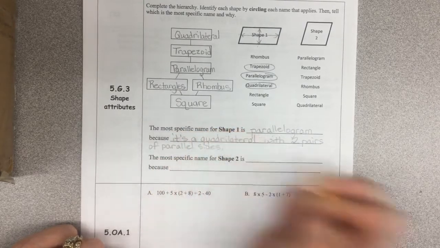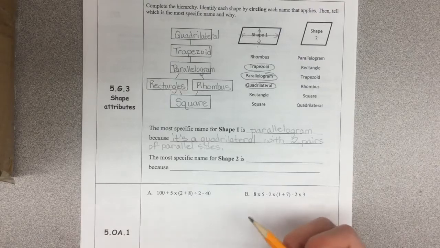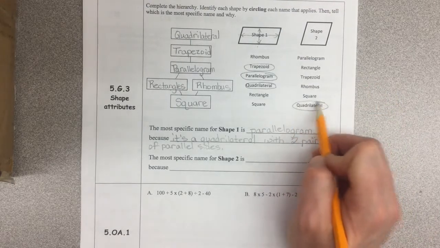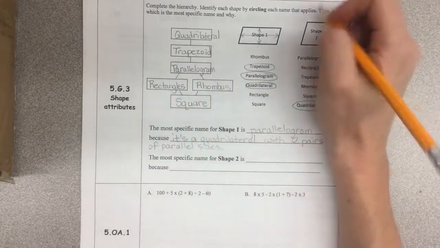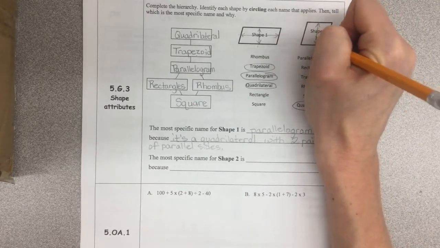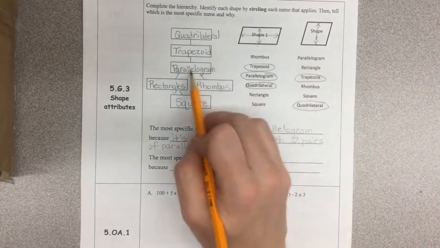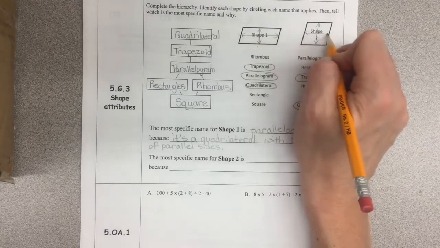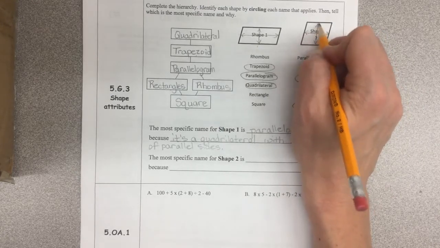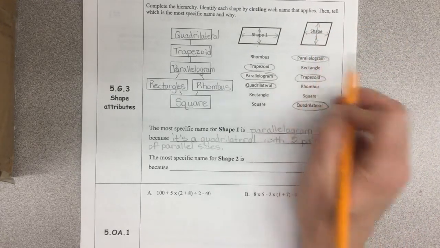Let's look at shape 2. Shape 2 is a quadrilateral. It has 4 sides. It is also a trapezoid. It has at least 1 pair of parallel sides. It is a parallelogram. Notice that it doesn't just have that one, but it has 2 pairs of parallel sides.